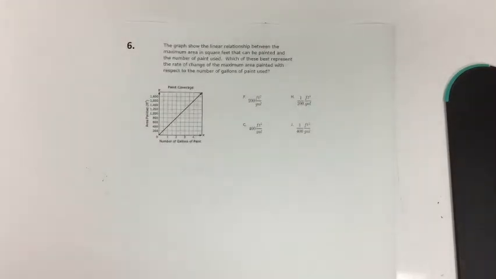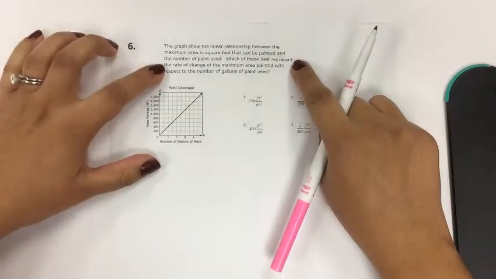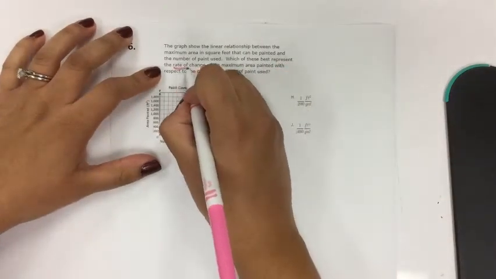Question number 6 from the test. The graph shows the linear relationship between the maximum area in square feet that can be painted and the number of gallons of paint used. Which of these best represents the rate of change of the maximum area painted with respect to the number of gallons of paint used? Okay, there is a key word in this question: the rate of change.